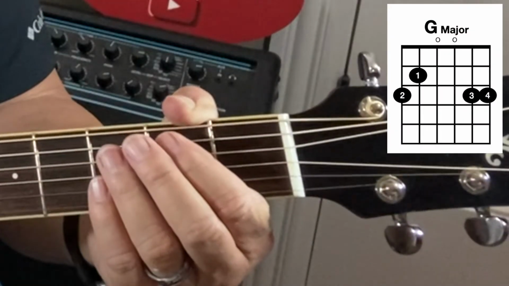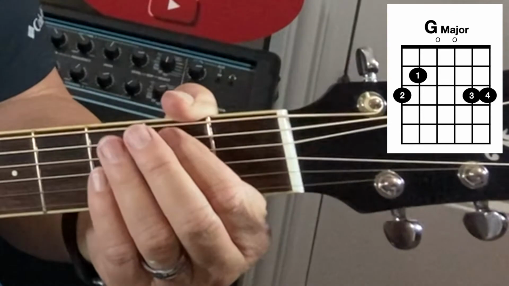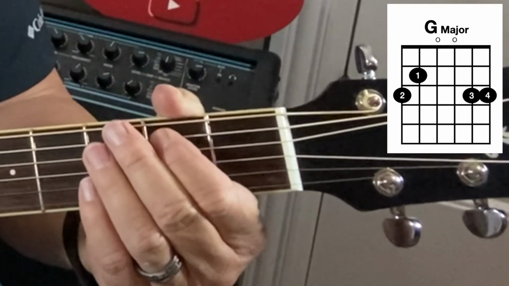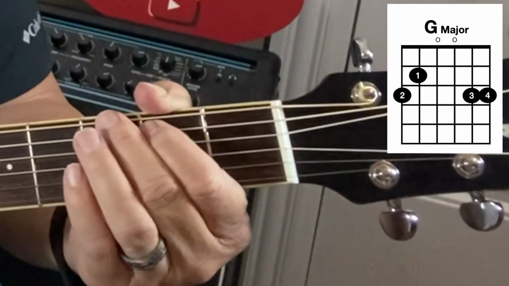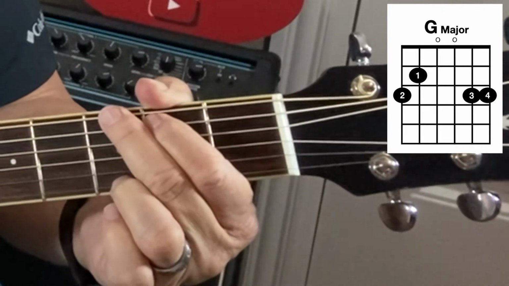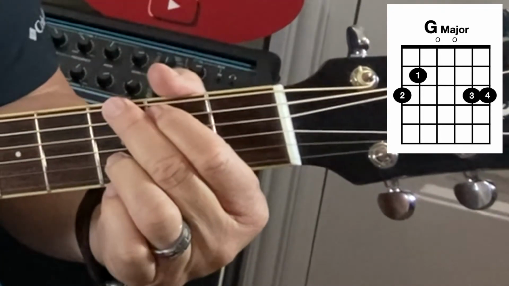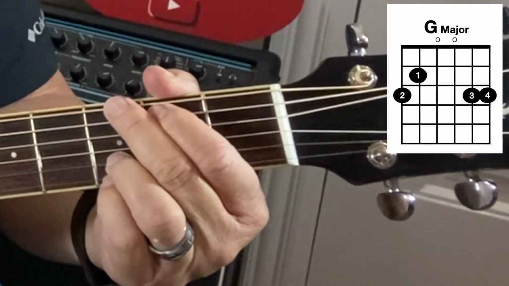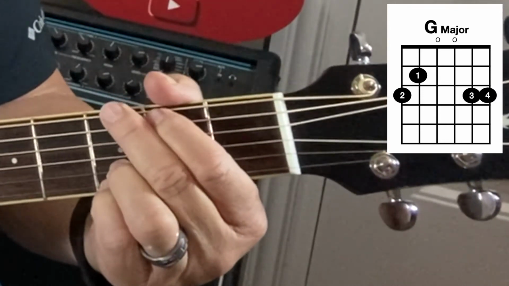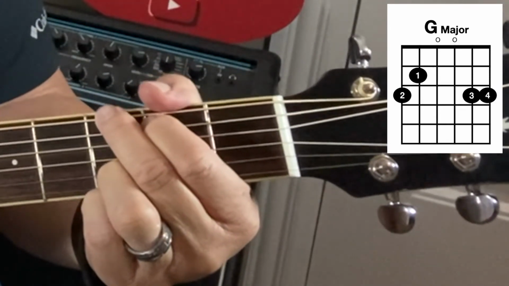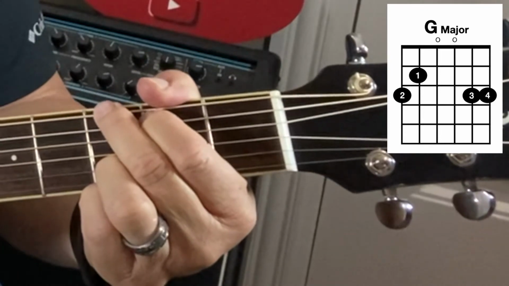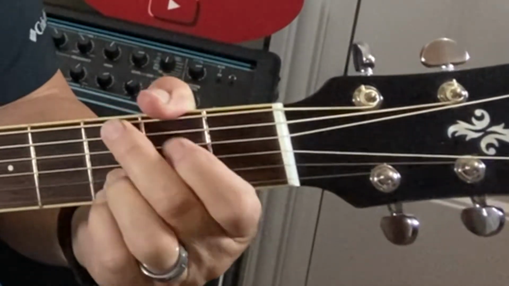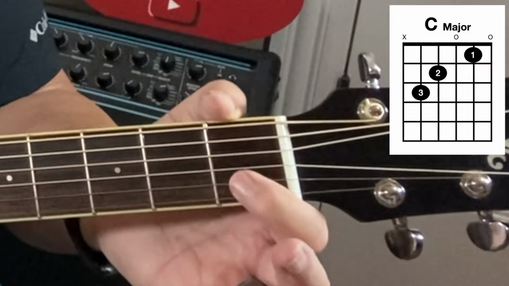Okay, to play G major, place finger number 1 on the 5th string of the 2nd fret, finger number 2 on the 6th string of the 3rd fret, and then your 3rd finger on string number 2 of the 3rd fret, and then finger number 4 on the 1st string of the 3rd fret, and then strum all strings. And that's G major.